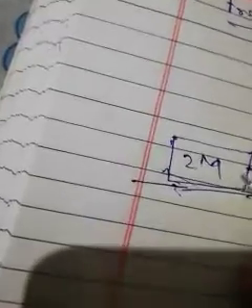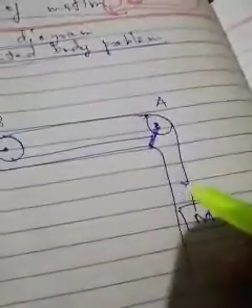Now what we have to find out is the acceleration of the objects of mass 2m and m, and also the tension in the string.